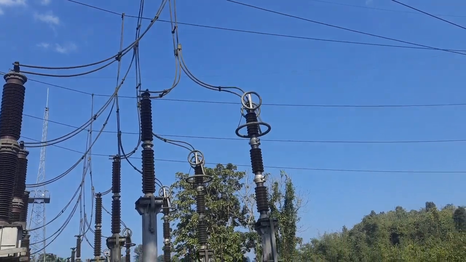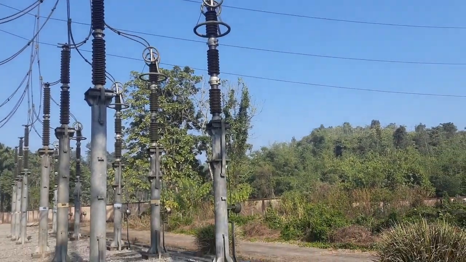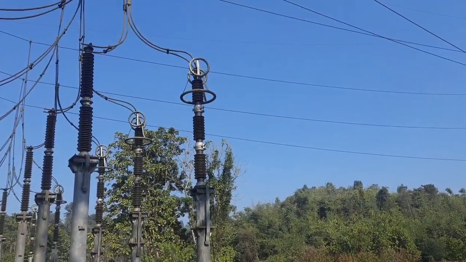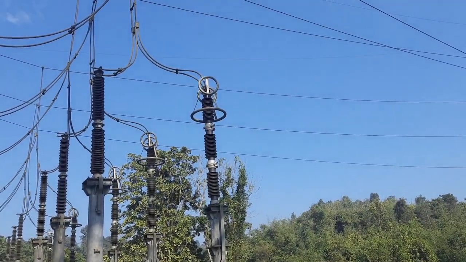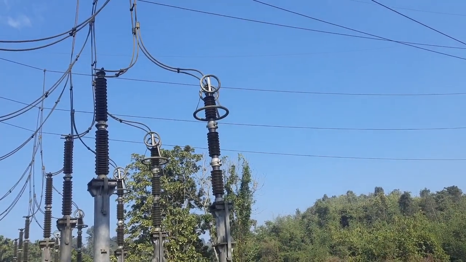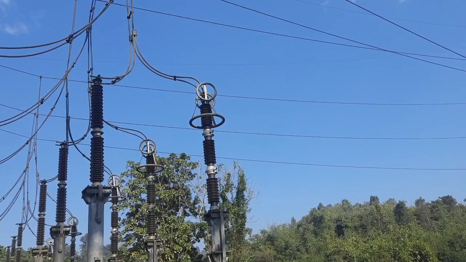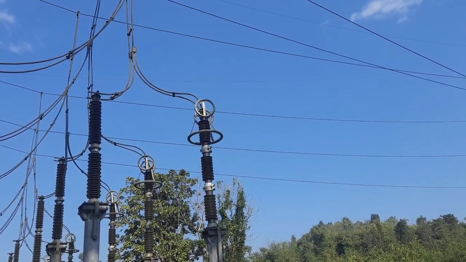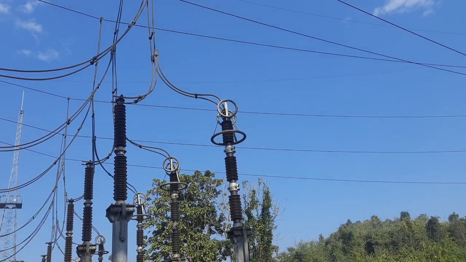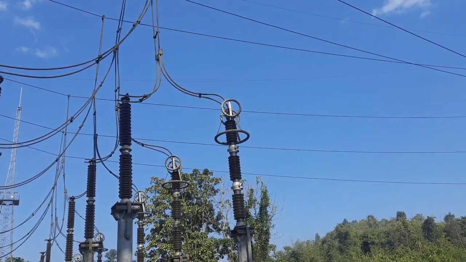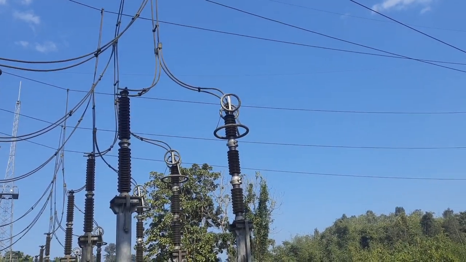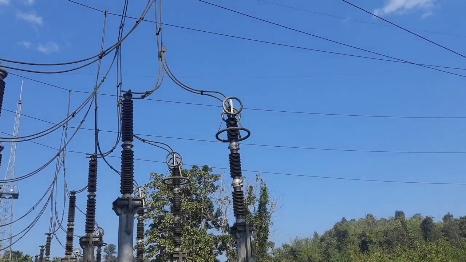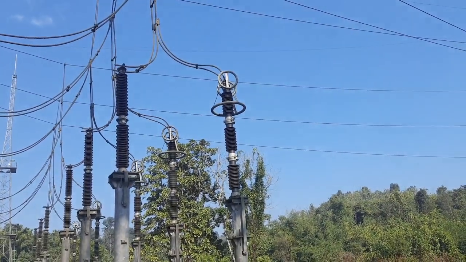So as I said, the first element is your surge arrester, this one. The surge arrester rating will be around 60 kV RMS each, and if you multiply by 3, you are getting 216 kV, which is very near to your rated voltage of 220 kV. So this is a surge arrester.